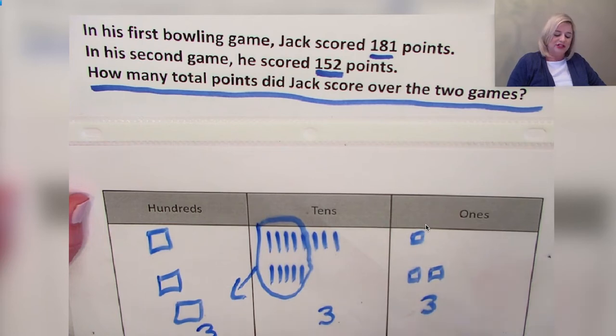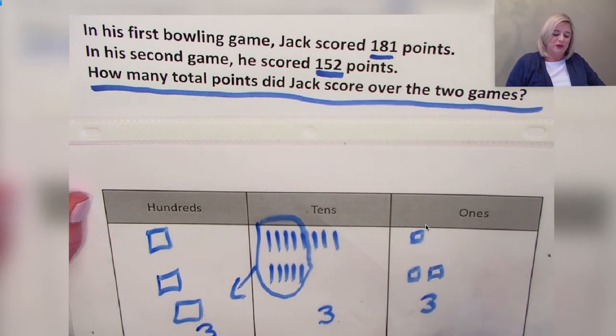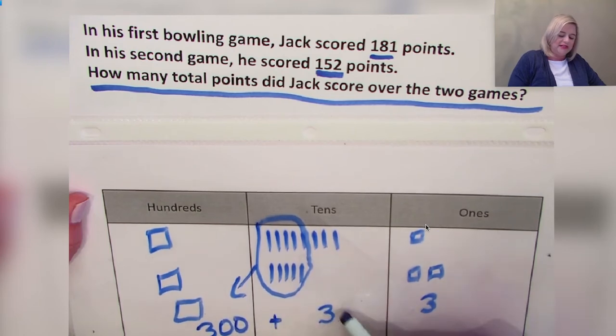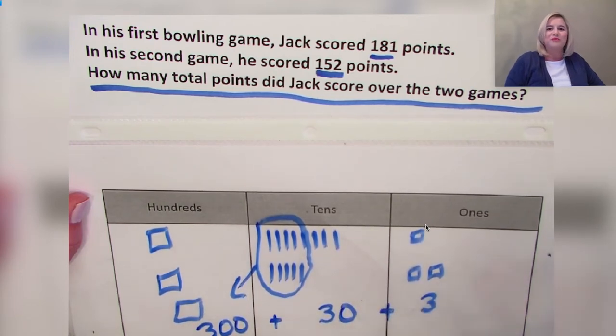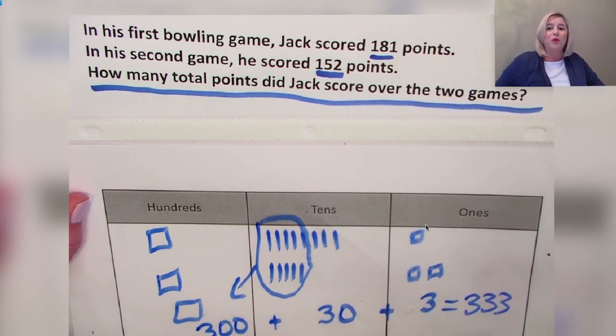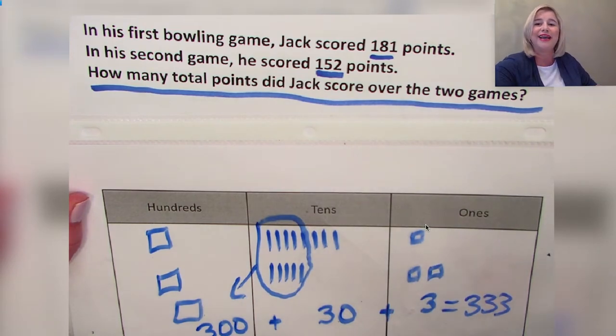So now I need to go back and make sure that my numbers represent the values. So I have 300 plus 30 plus 3. So Jack scored a total of 333 points over 2 games of bowling. Wonderful job. Now, does yours look like mine?